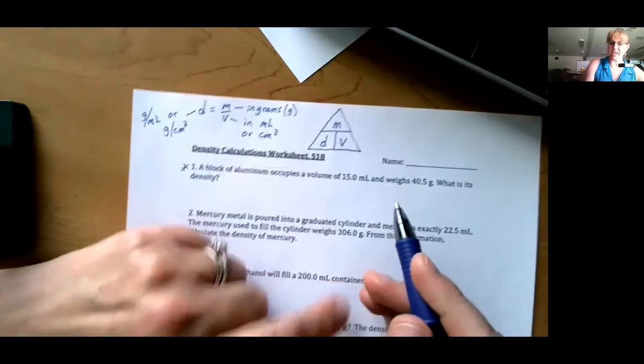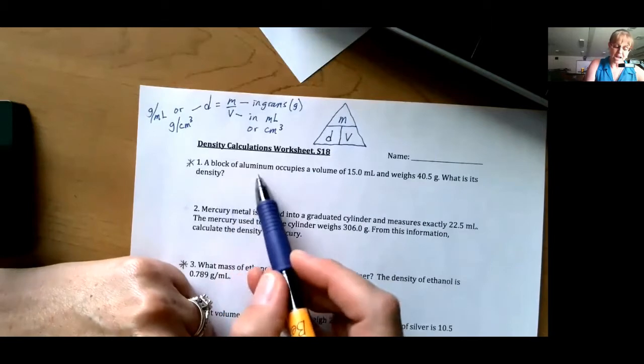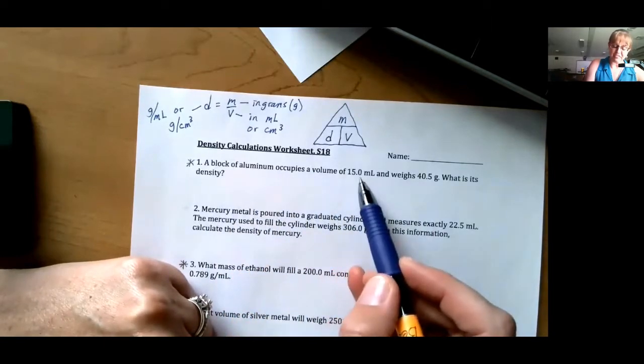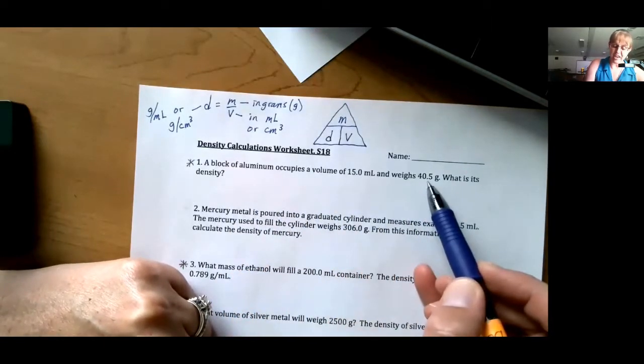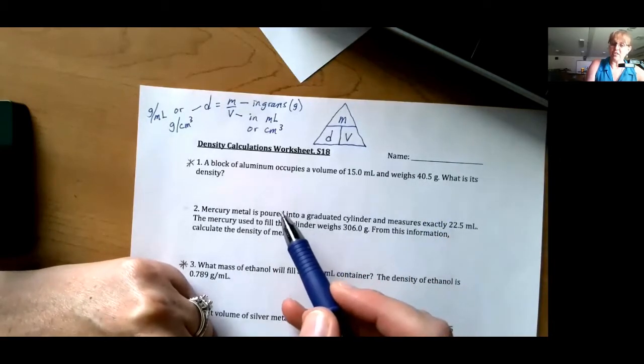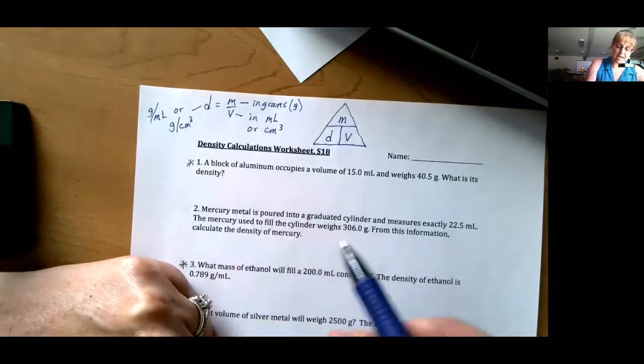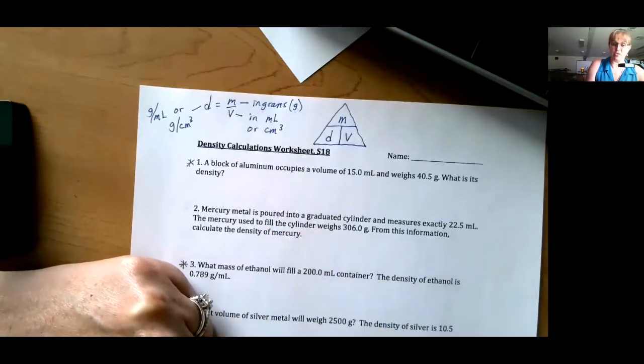So let's take a look at one of these problems. A block of aluminum occupies a volume of 15 milliliters and weighs 40.5 grams. What is its density? First, I like to go through and underline all the information I've been given, all the numerical values I've been given.